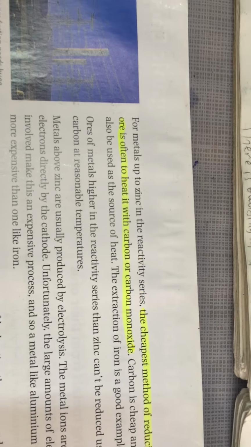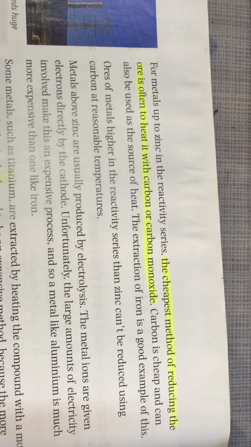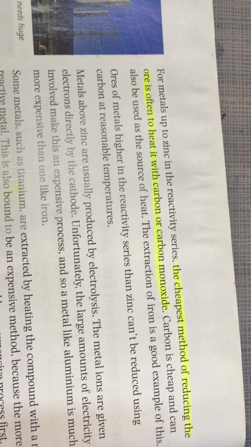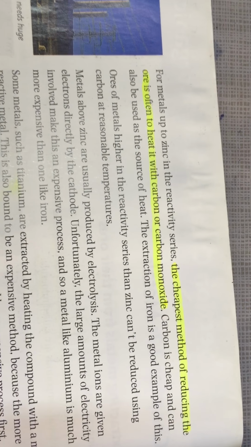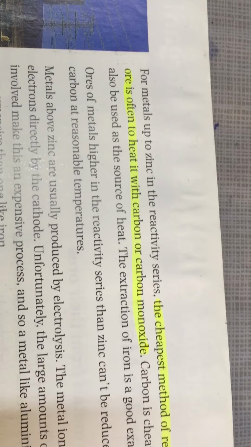You have to know that the cheapest method we can use to reduce an ore, or to remove oxygen from an ore, is to heat it with carbon or carbon monoxide.